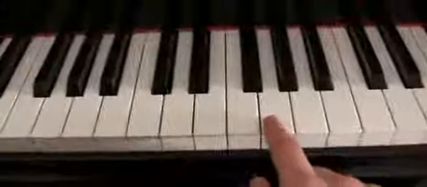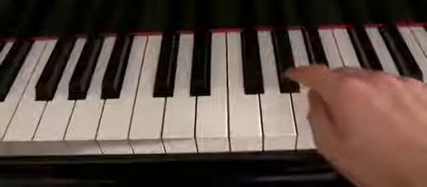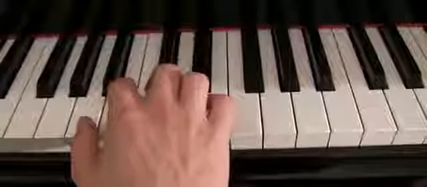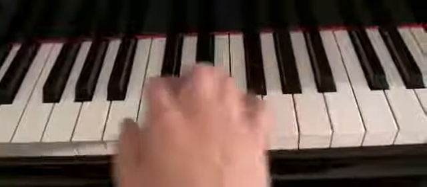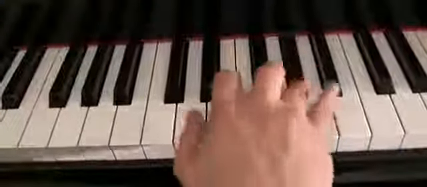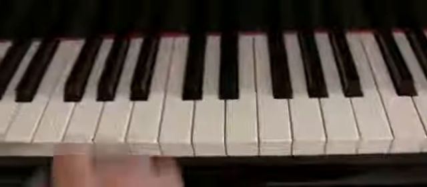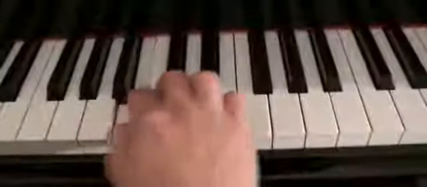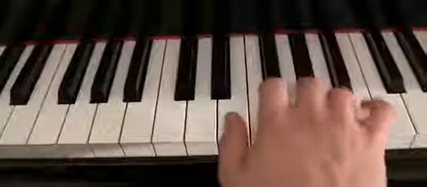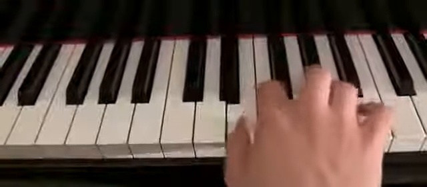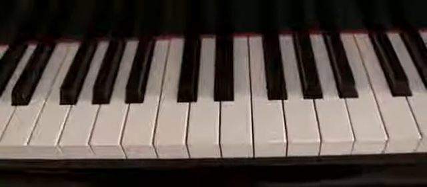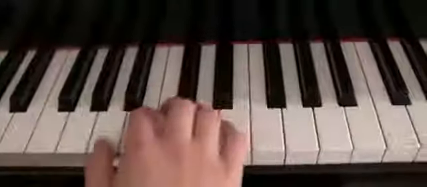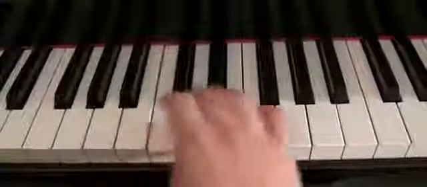Okay. So yeah, you raise the seventh note up. Now listen to this. So listen to the difference. See how it just pulls you in there? Now this might sound a little familiar. This sounds a little bit like Arabian music, doesn't it? Anyway, so that is a harmonic minor scale.